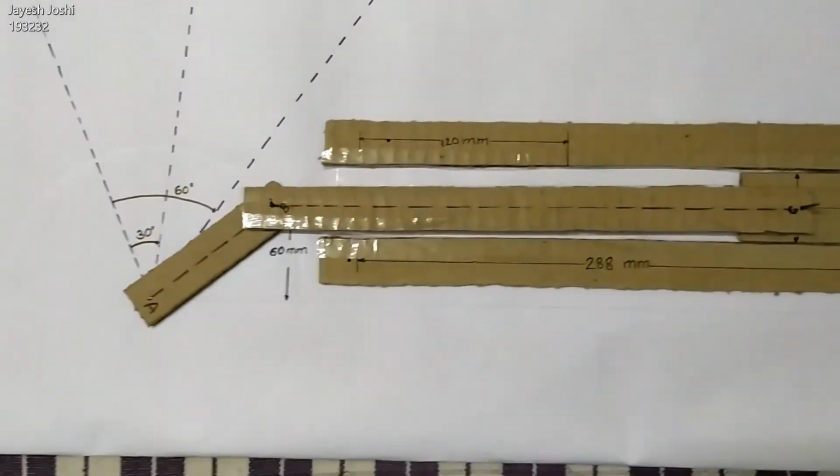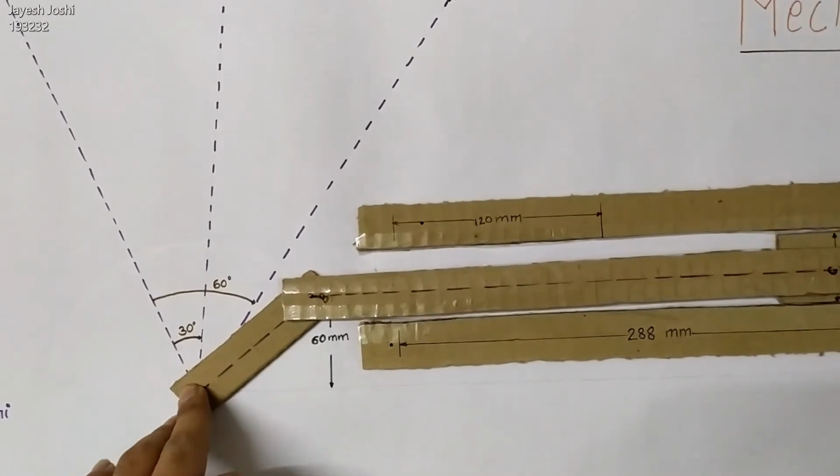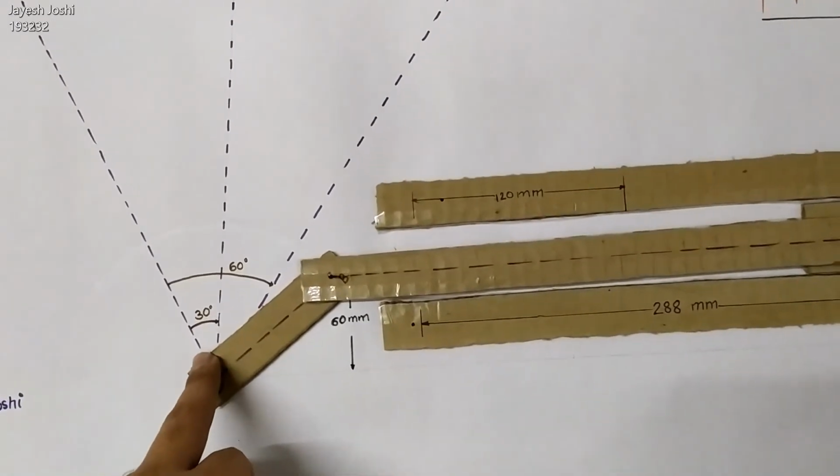So I have discussed both the cases where the crank is capable of making complete 360-degree rotation and incomplete rotations.